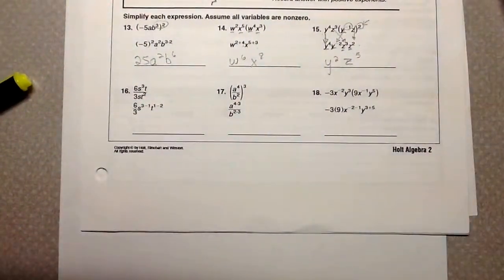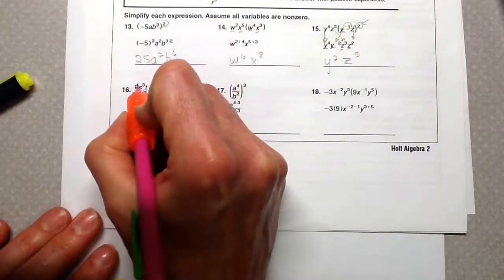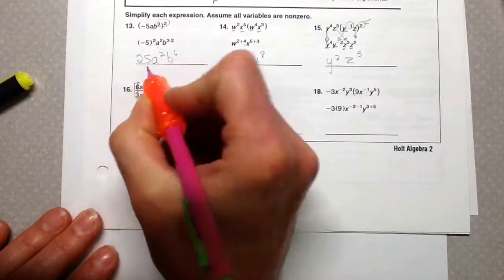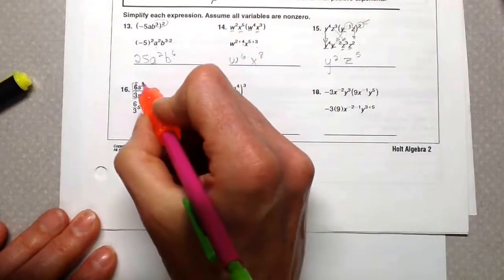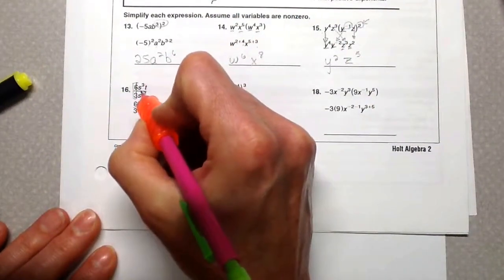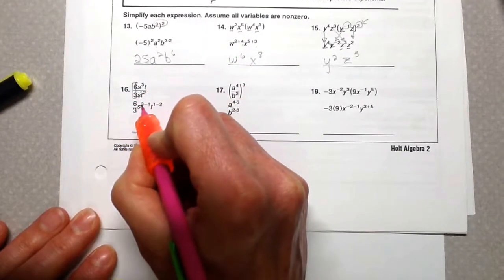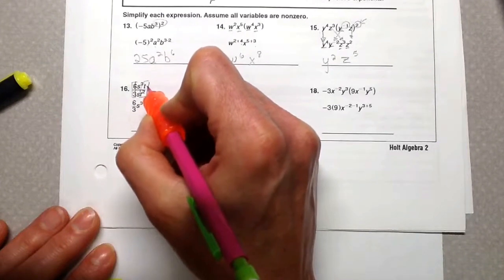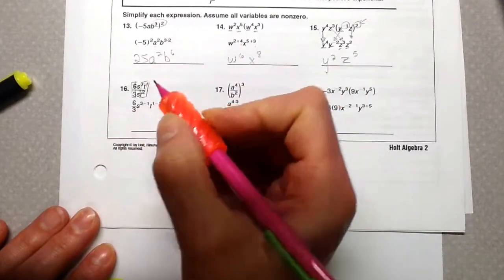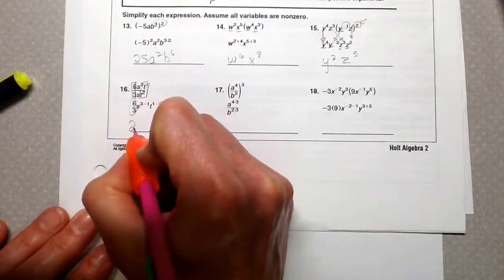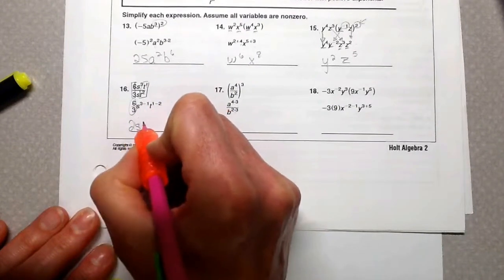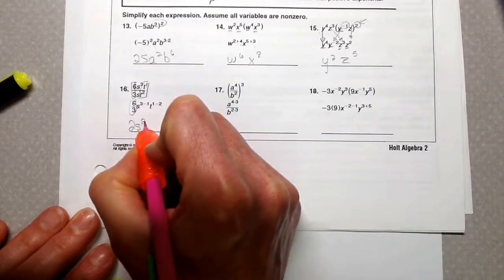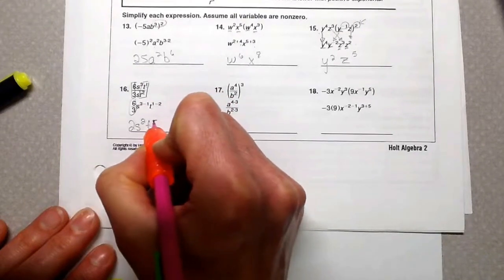All right, now we are dividing. So what we're going to do is we're going to divide the numbers, and when we divide, we subtract the exponents. So this is a 3, this is a 1 on the s, so it's s to the 3 minus 1, and this one is t to the 1 minus 2. Okay, so this is just going to change to 2. Then we have s squared, and we have t to the -1.